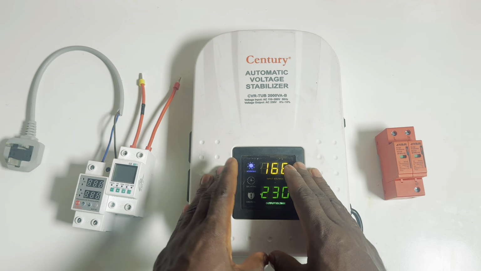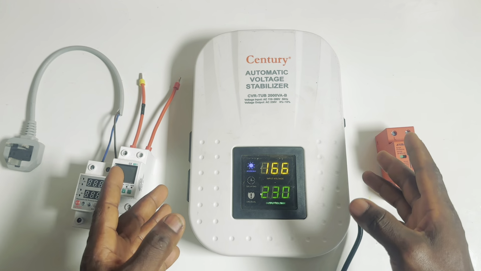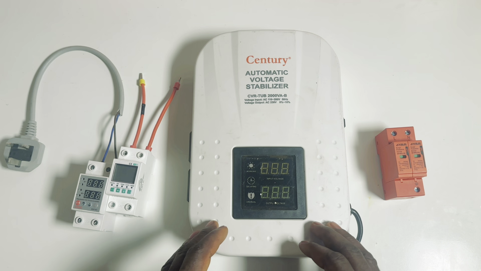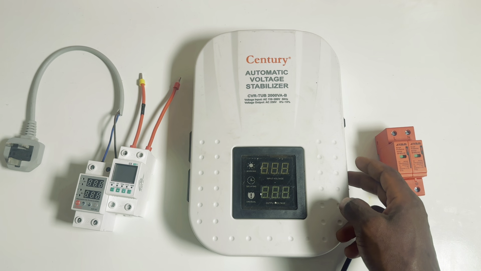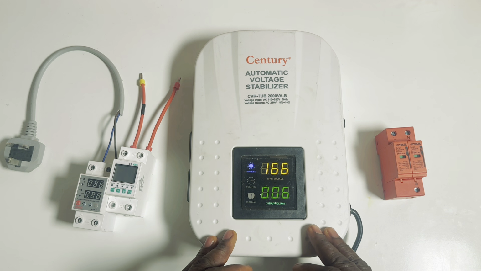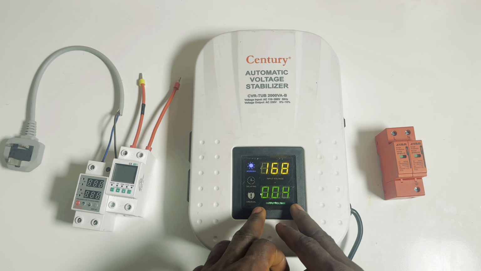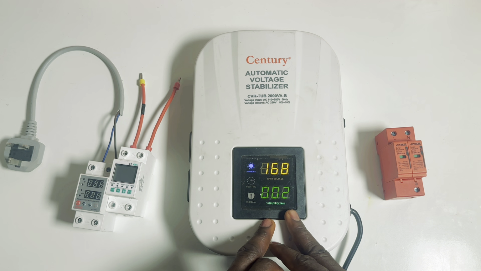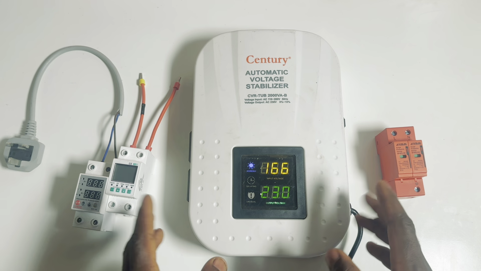And this particular one has a countdown. Let me turn it off. You can see it's off now. Let me turn it on now. You see the way it works. You see it has a 5 seconds countdown. That is basically the way it works.